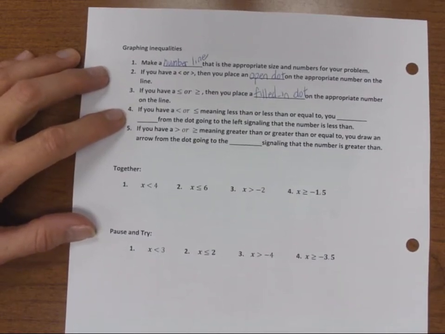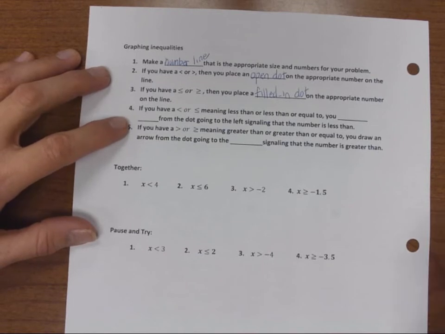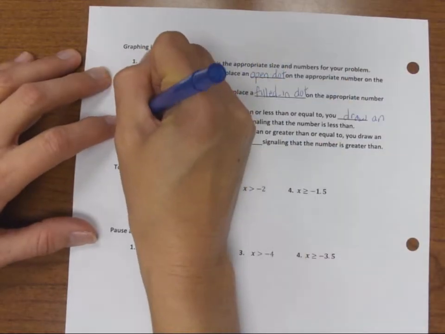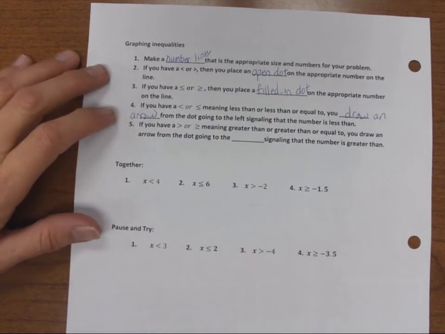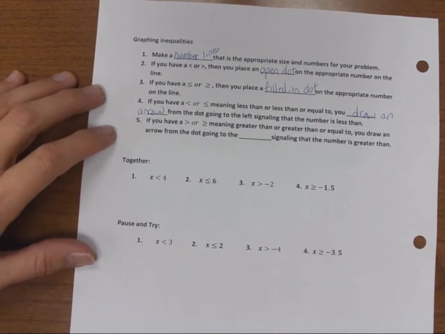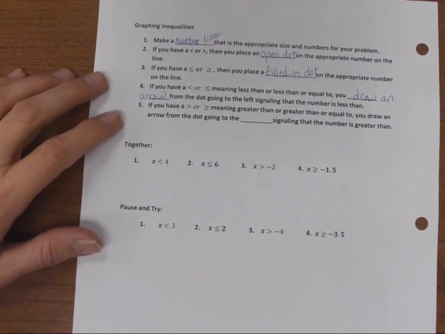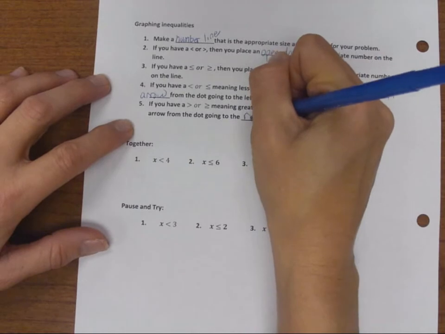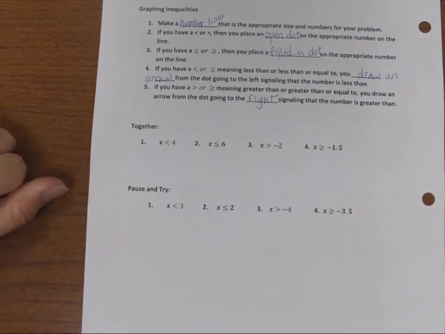Number 4, if you have a less than or equal to, meaning less than or equal to, you draw an arrow. So write draw an arrow from the dot going to the left, signaling that the number is less than. Okay, step number 5, if you have a greater than or equal to, meaning just that, greater than or equal to, you draw an arrow from the dot going to the right, write in the word right, signaling that the number is greater than. So let's do a few of these together.